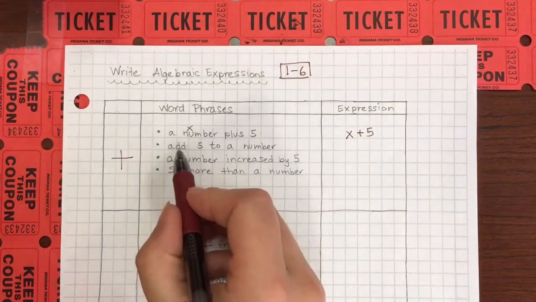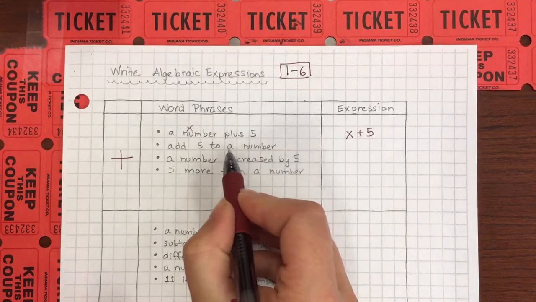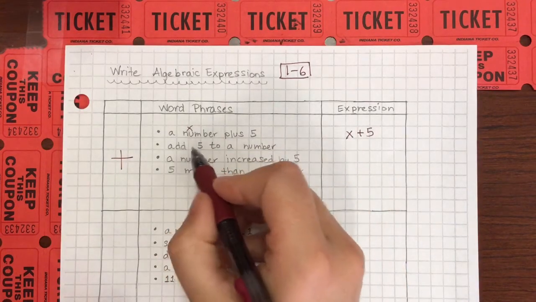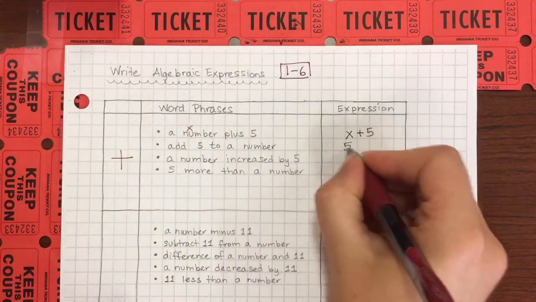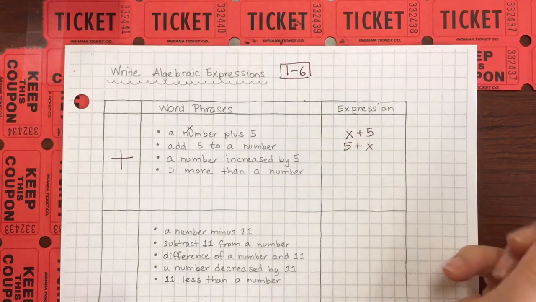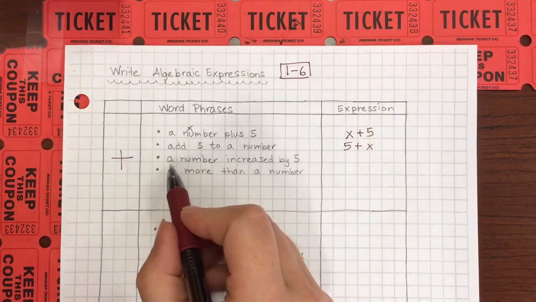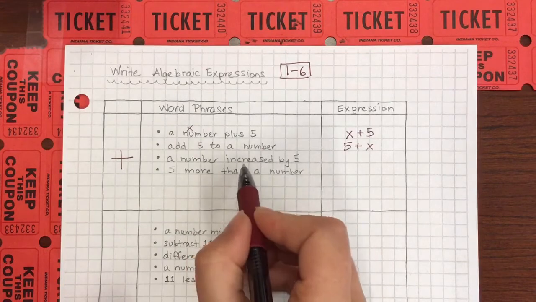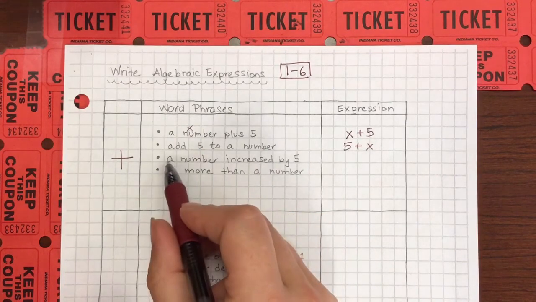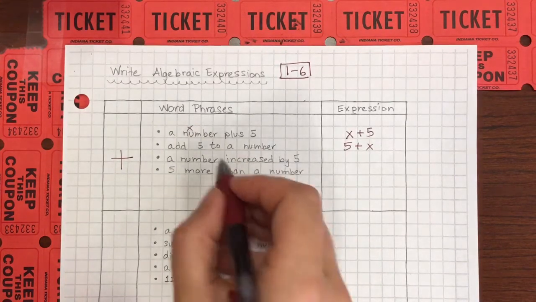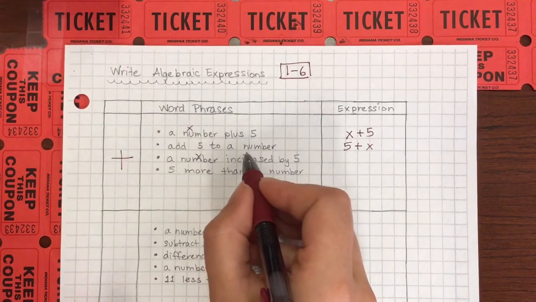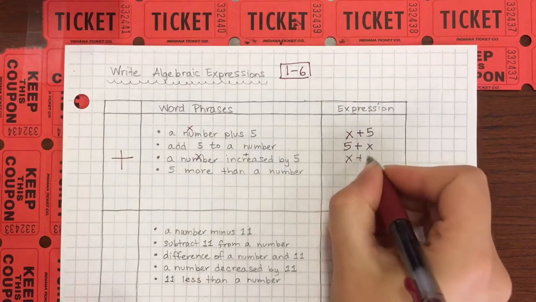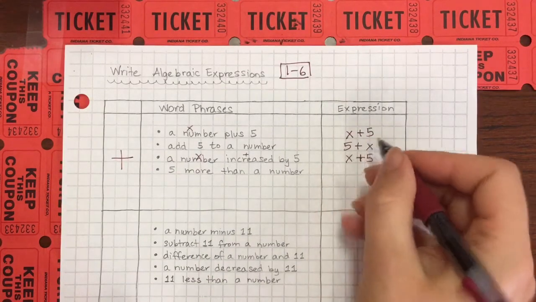Okay, so next one, add 5 to a number. Well, a number, do we know what it is? No, that is going to be our x. So we're going to add 5 to a number. That would just be 5 plus a number. All right. The next one, a number increased by 5. Now, increased is a key word that lets you know that you're doing addition. A number, we don't know what that is. That is our x. Increase is plus and 5. So we just have x plus 5.